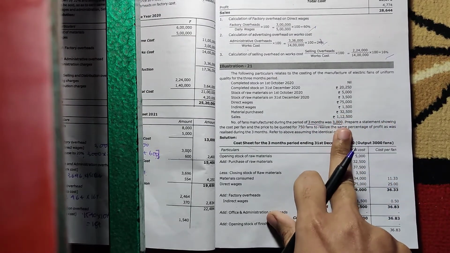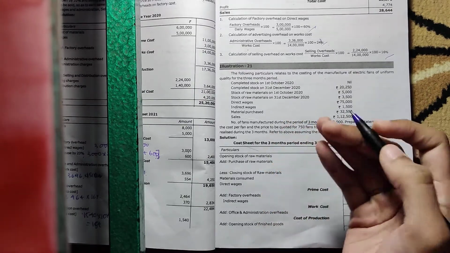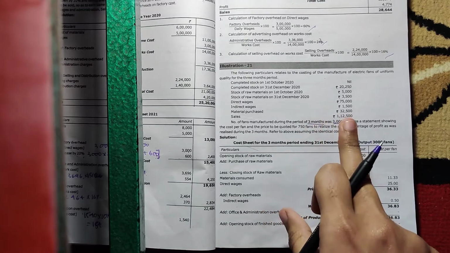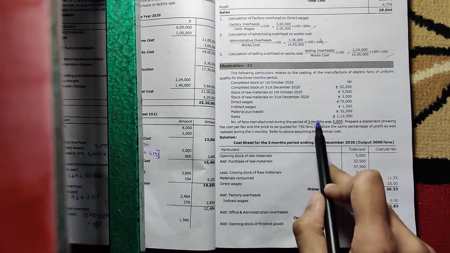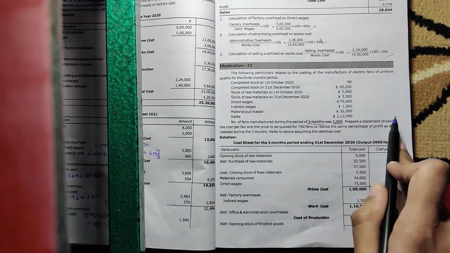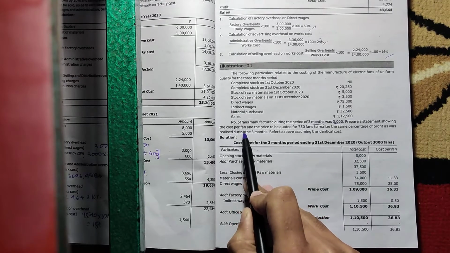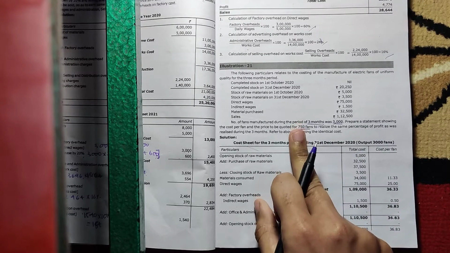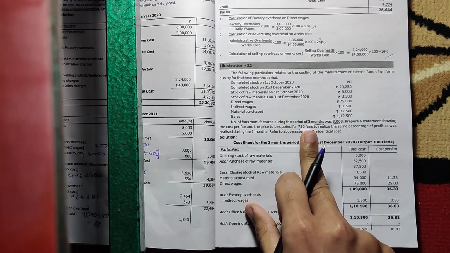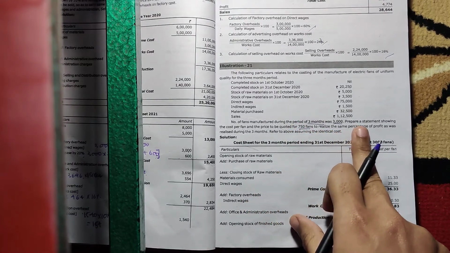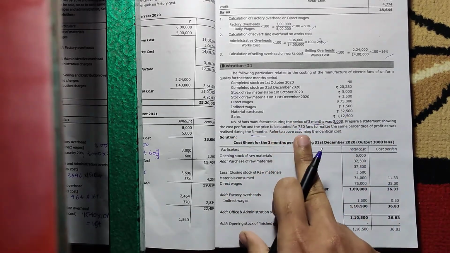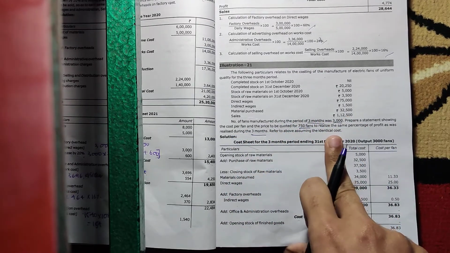Please underline the information as and when you get it in the question paper. Underline the information immediately so that you do not forget. It says 3 months was 3000. Prepare a statement showing the cost per fan and the price to be quoted for 750 fans. It is telling only for 750 fans, to realize the same percentage of profit as was realized during the 3 months, assuming identical cost.